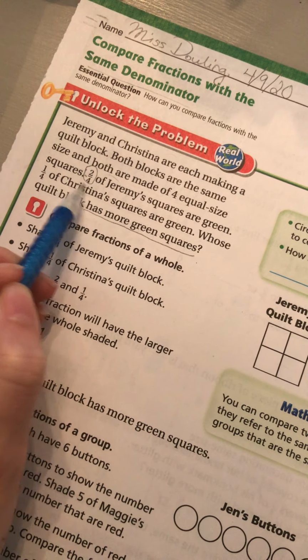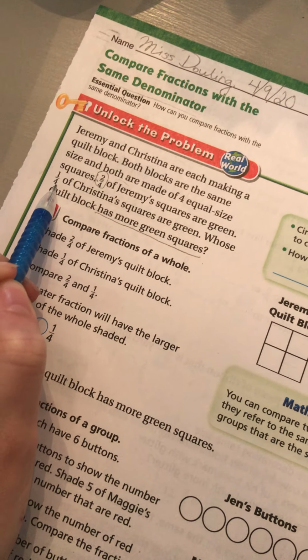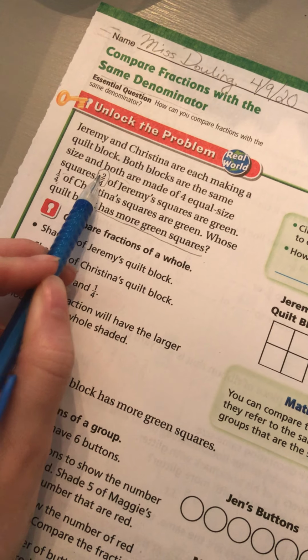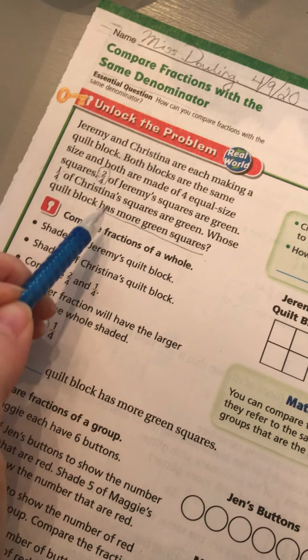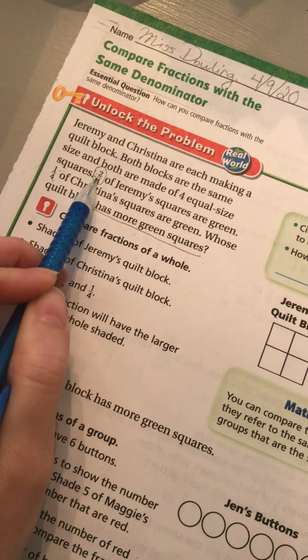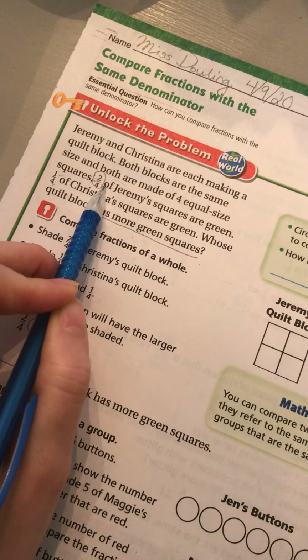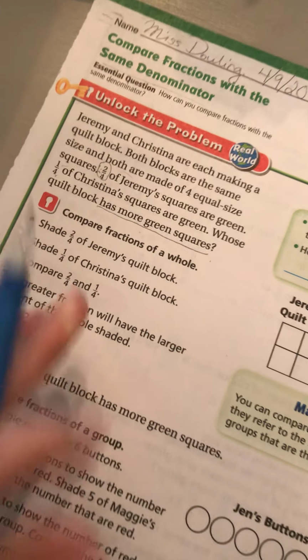Now, when the denominators are the same, all you need to do, boys and girls, is look at the numerator. And whichever numerator is greater, that's your answer for who has more. So 2/4 of Jeremy's squares. That means that Jeremy's squares are greater.